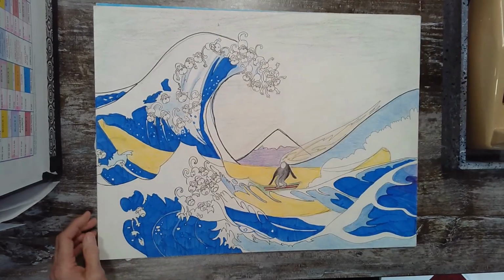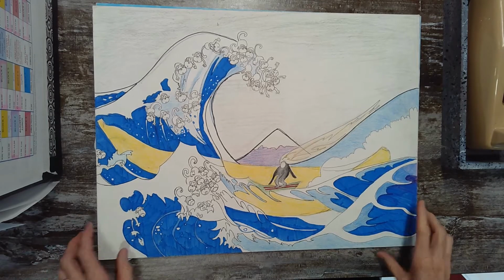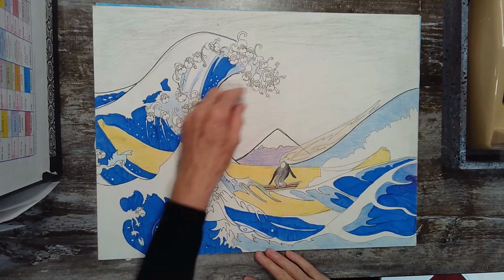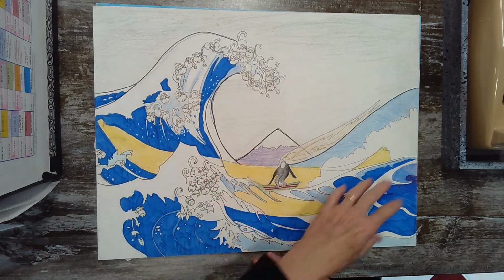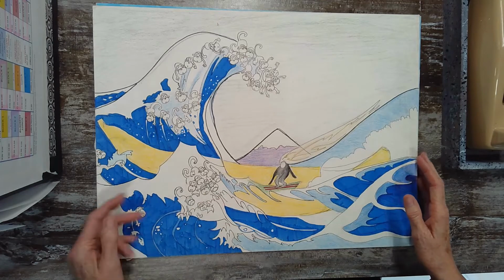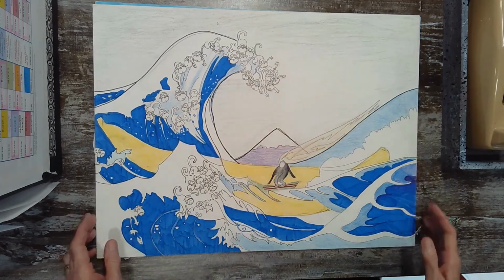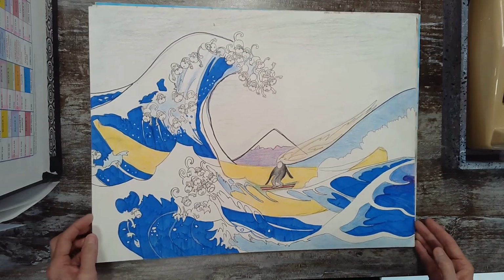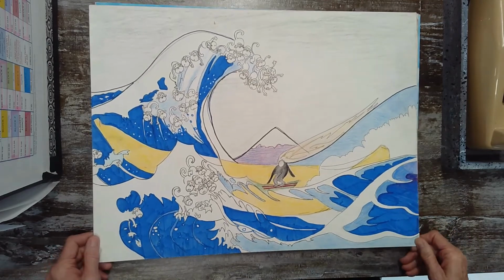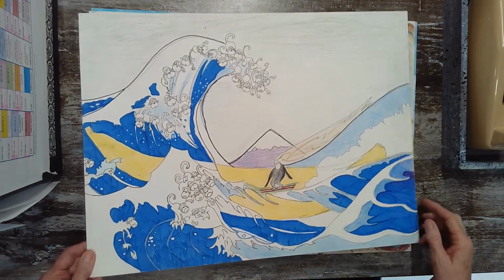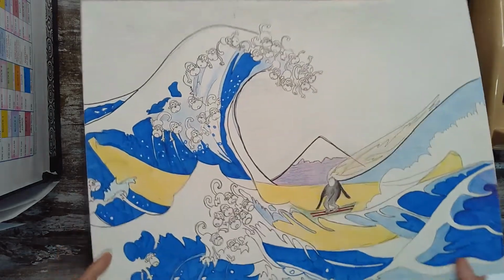So this person had the same subject. This was done another year, and instead of the boat, they put in a banana, and in the foam of the waves, there are monkeys trying to get to the banana. Somebody's surfing on the boat or something. Here's Mount Fuji like it's supposed to be. Anyway, kind of a really unusual and silly idea, and I don't know how they got it, but it's kind of fun. So here's your creative interpretation of the original.